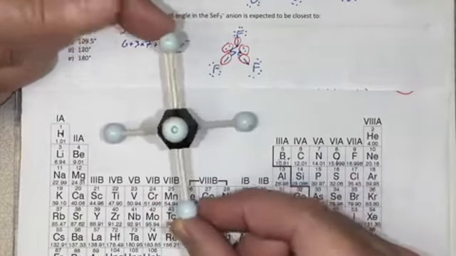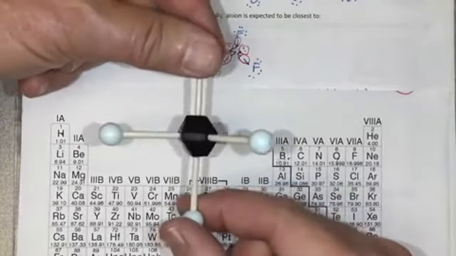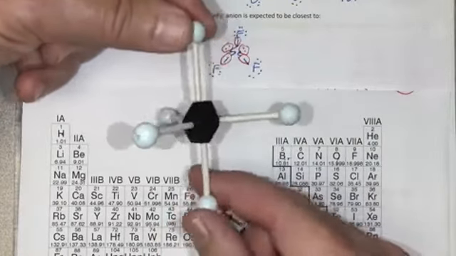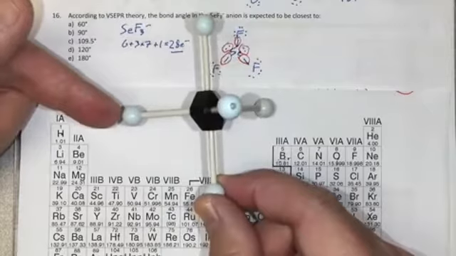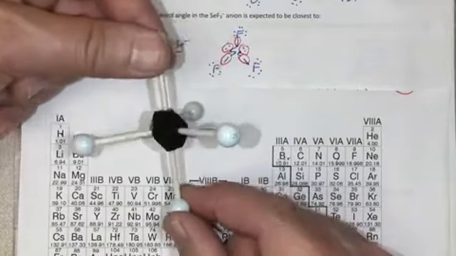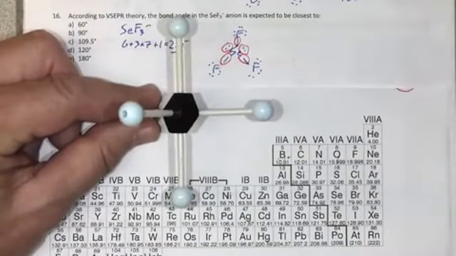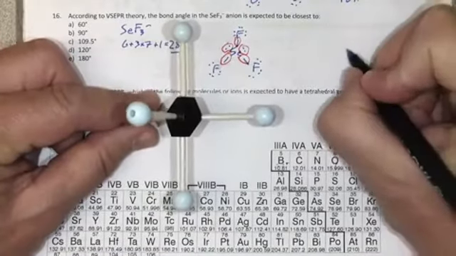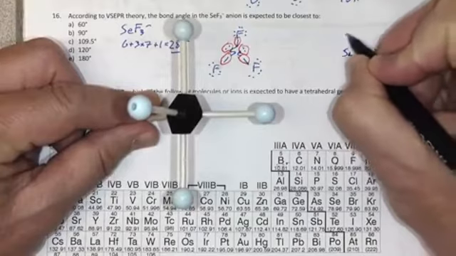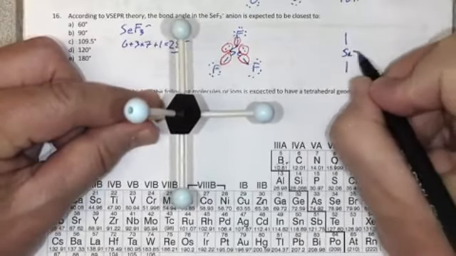Those are called the axial position, because if this were the Earth, it would be spinning on its axis. These are the axial positions. The positions in the middle are the equatorial positions. They're spinning around the middle. Now let's go ahead and draw the shape of this molecule. Whenever I draw it, selenium is here, and I'm going to draw straight up, straight down, and straight out.